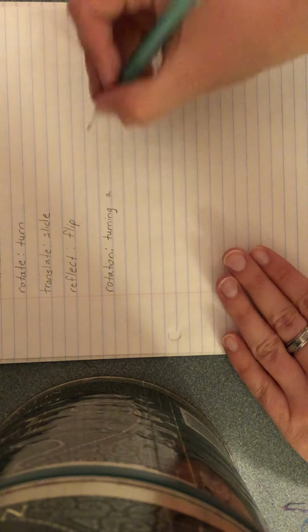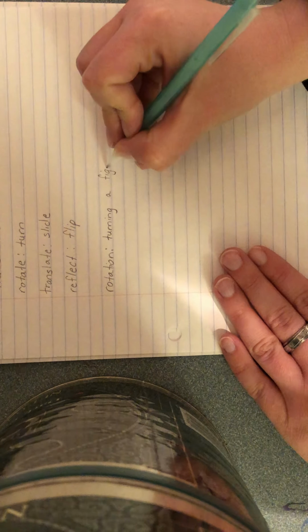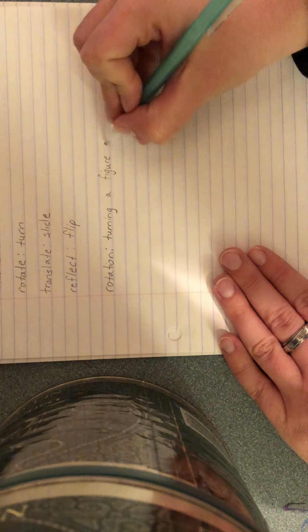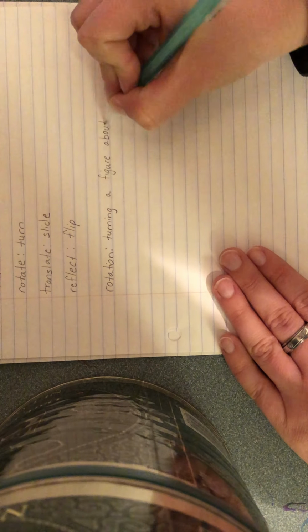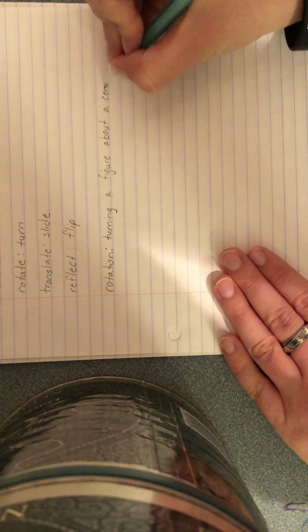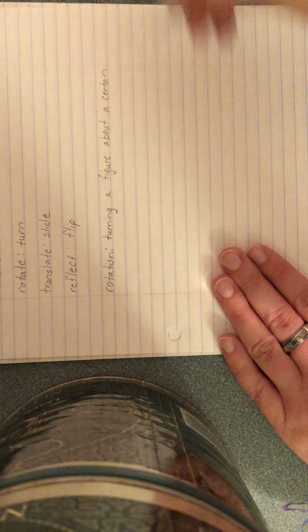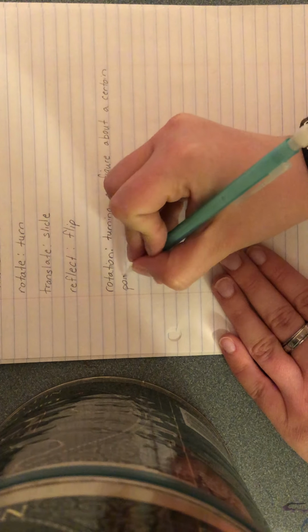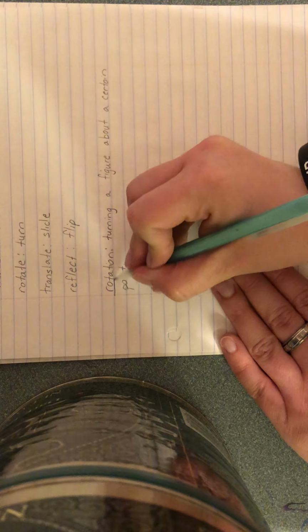It could be a number or it could be a shape as we get into it more in depth. So turning a figure about a certain point.